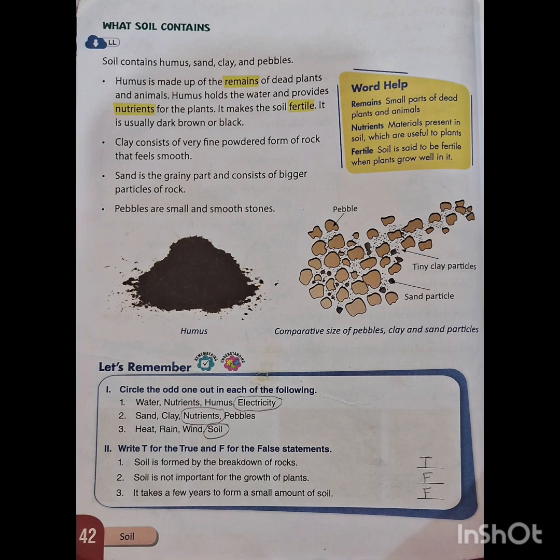Sand is the coarse part and contains bigger particles of rock. You can see in the picture there are sandy particles. Next is pebbles. Pebbles are small, smooth stones that are found near river banks. That is known as soil. So what does soil have? It has humus, sand, clay and pebbles.